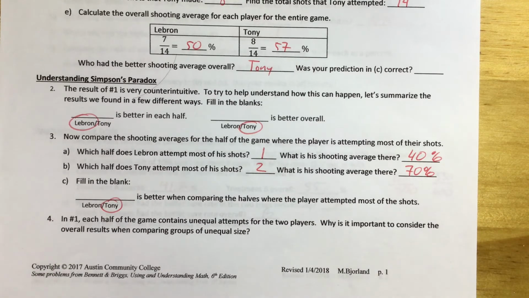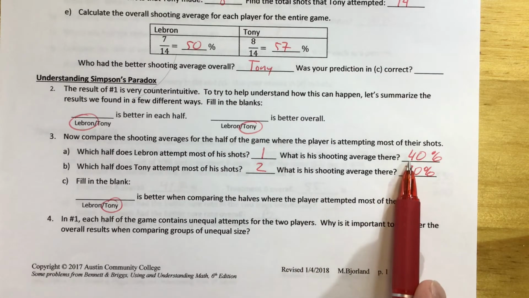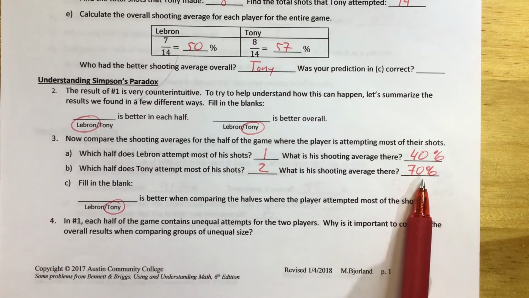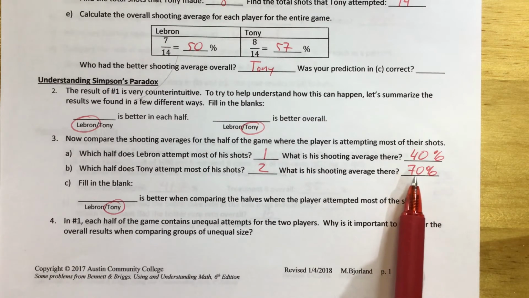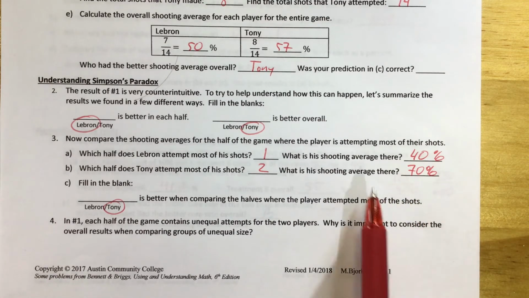It doesn't completely explain why the numbers fall the way they are. That doesn't mean that this is a rule, where you'd say, well, don't pay attention to the halves that didn't have as many shots. Look at the one where you got most of the data. But in this case, it at least supports that we could be getting an answer of Tony for the overall.